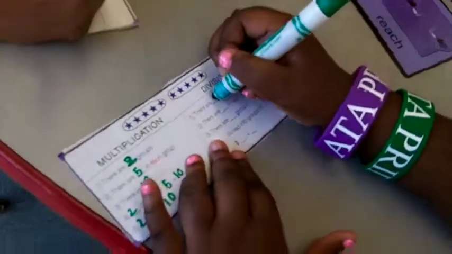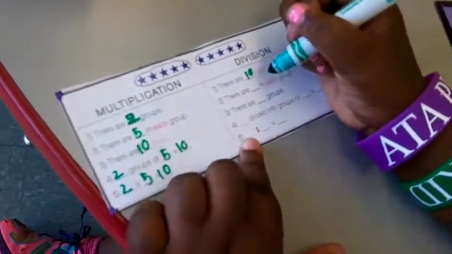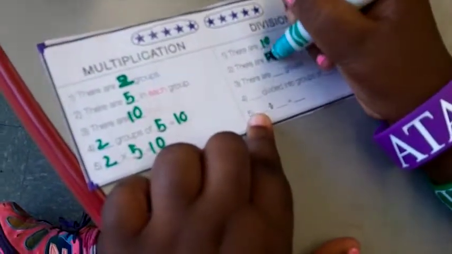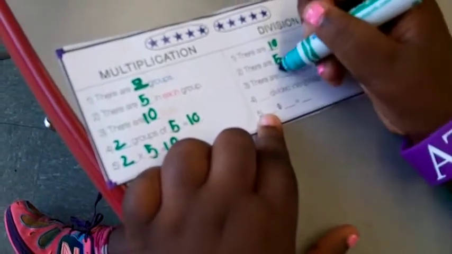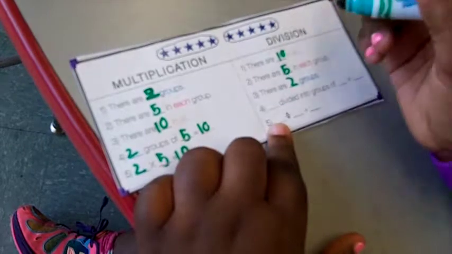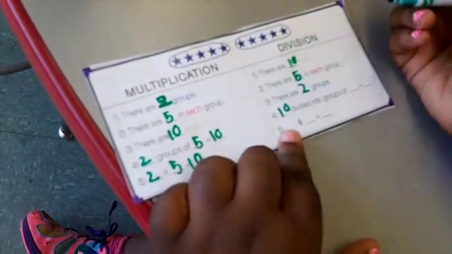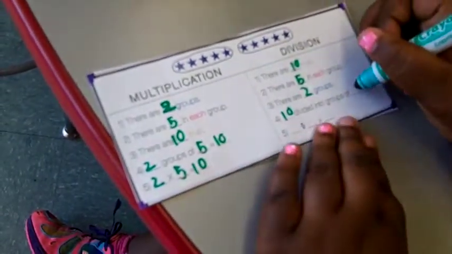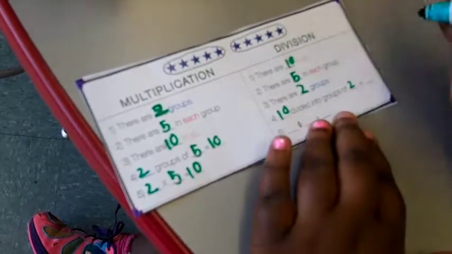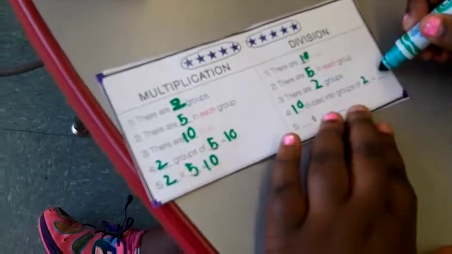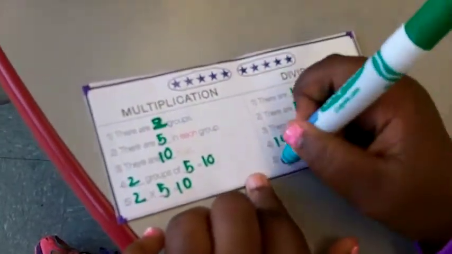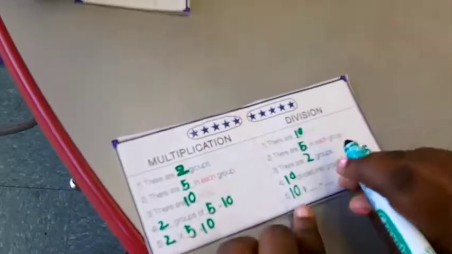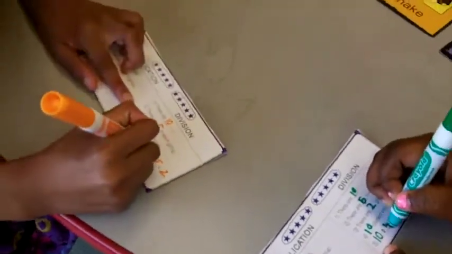There are 10 in all. There are 5 in each group. There are 2 groups. So that's 10 divided into groups of 5 equals 2. So that's 10 divided by 5 equals 2.